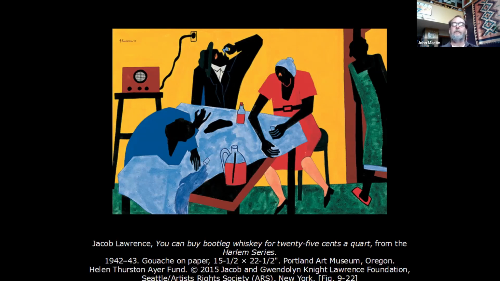The shot by his hand has spilled over the radio, most likely playing jazz. This was a party, and it's titled "You Can Buy Bootleg Whiskey for 25 Cents a Quart." And this is from his Harlem series. A great example of the effects of gouache, where you can get great flat color.